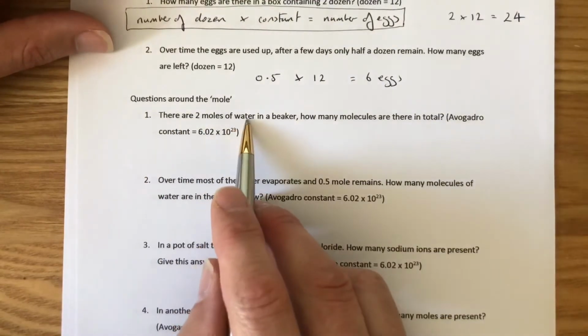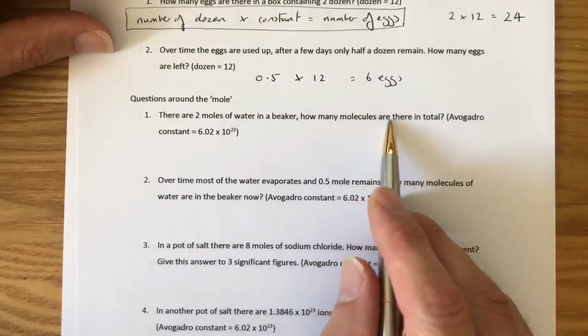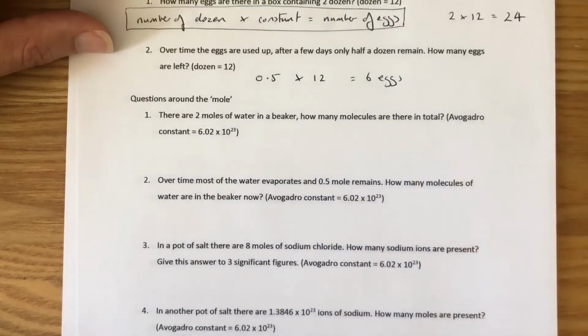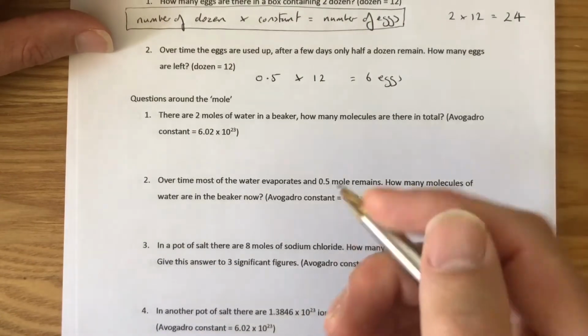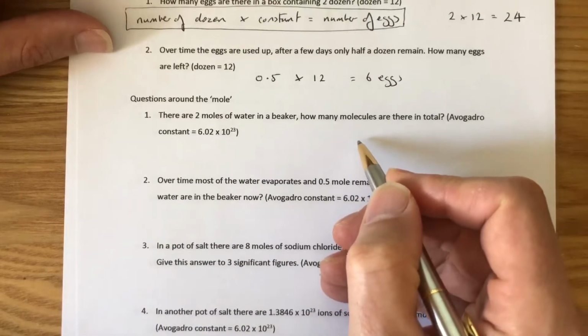There are 2 moles of water in a beaker. How many molecules are there in total? Now most students, when I start asking that, go immediately blank and say, I haven't got a clue. And I say, well, how many eggs are there? If you've got 2 dozen, they go 24. This is the same. Okay, let's go back up here.